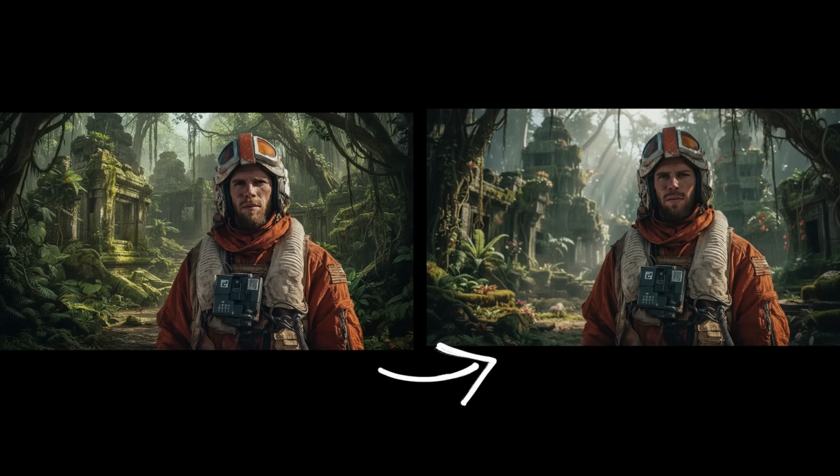And if we compare the before and after, when we simply just told Nano Banana to change the background versus when we really made an effort to tell Nano Banana the intention behind the image, there's a huge difference in the quality of the images.